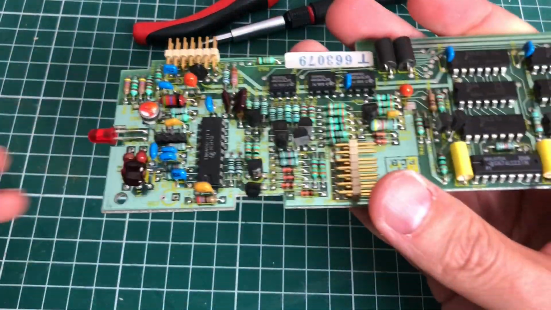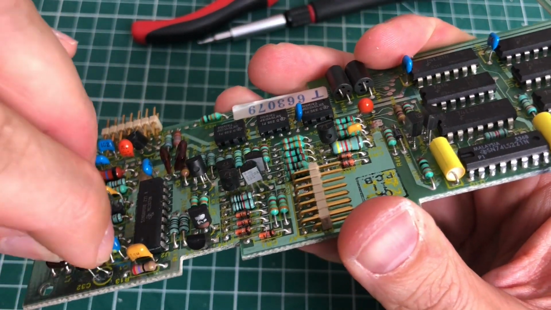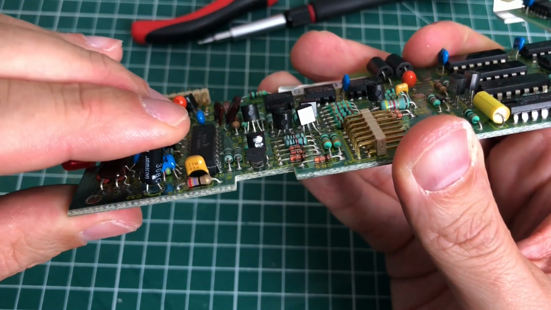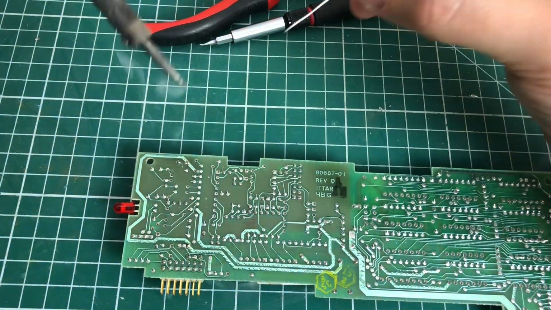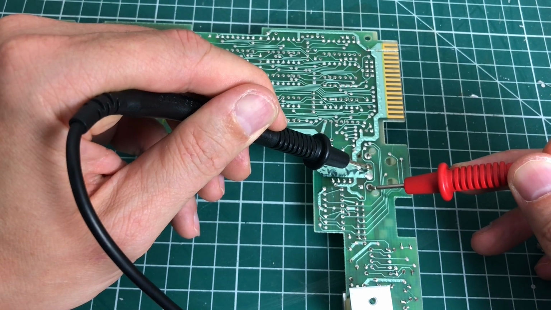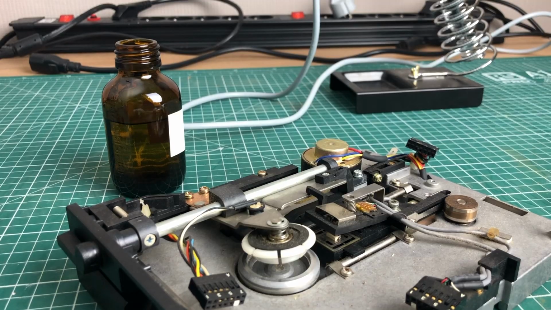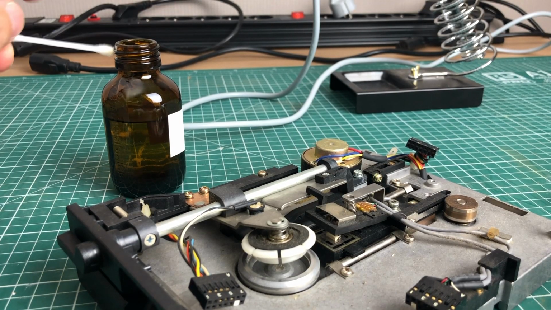As I don't have any spare tantalum capacitors, I'm going to be using this electrolytic capacitor, which should also do the job just fine. So I'm just going to be adding it here. And after that, we can check with our multimeter that there are no more shorts on the 12-volt rail. While I have the floppy drive disassembled, I can just as well clean the heads a little bit.